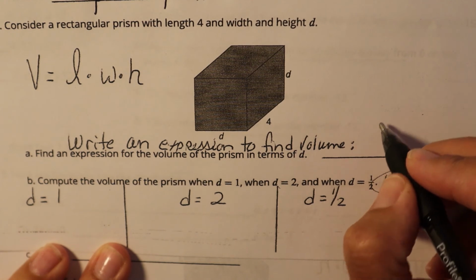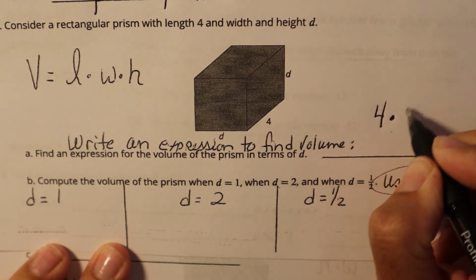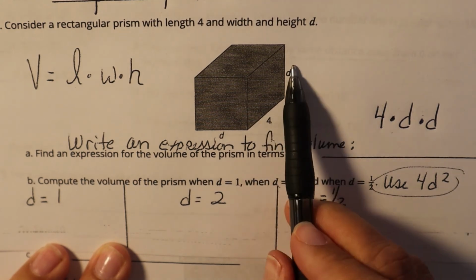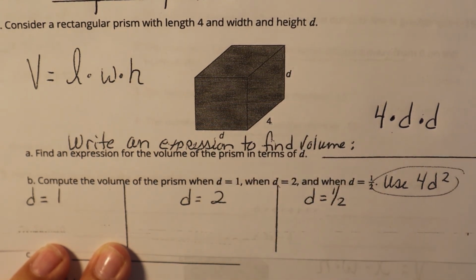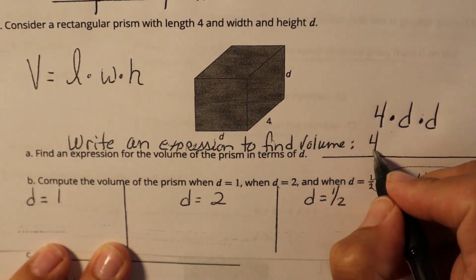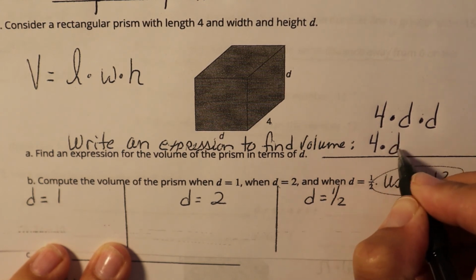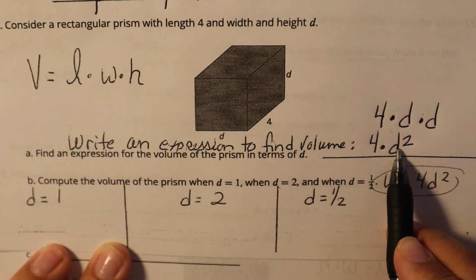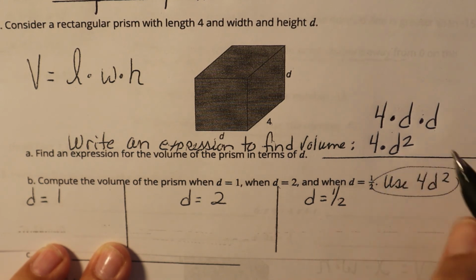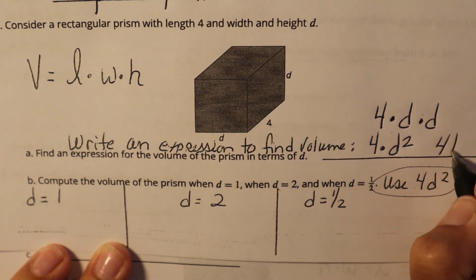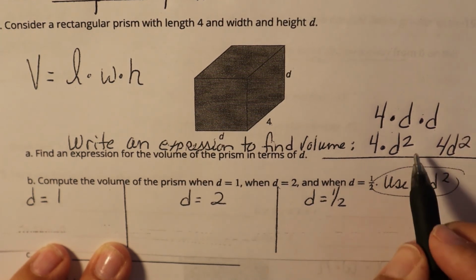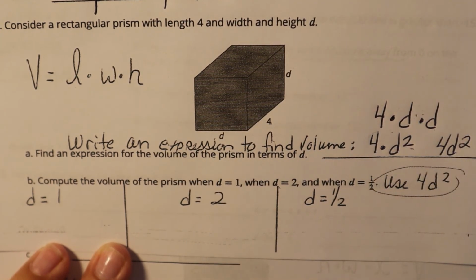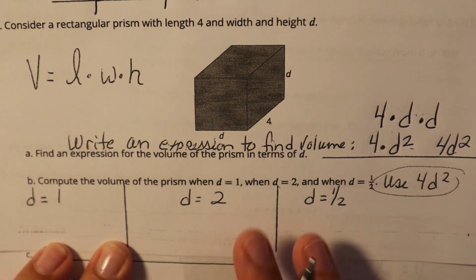You could have done 4 times D times D. You could have done 4 times D squared, because you have 2 D's there, so we could simplify it to 4 times D squared. You could even have done 4D squared. So this is a simplification of this. Any of those 3 would be a correct way you could write an expression.